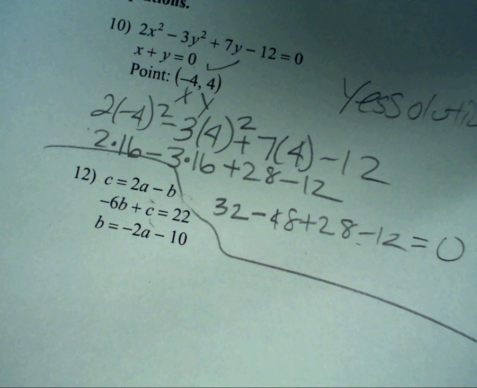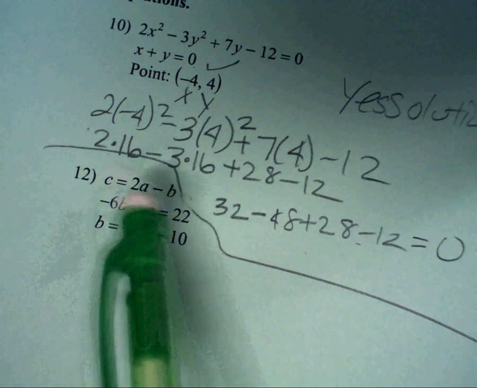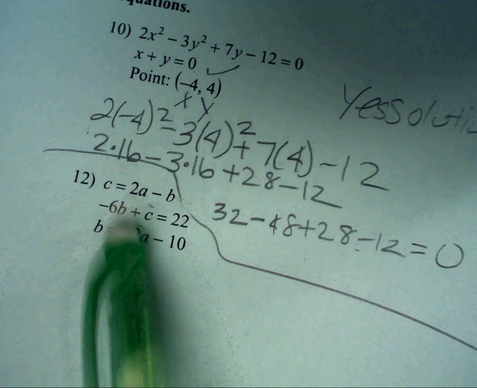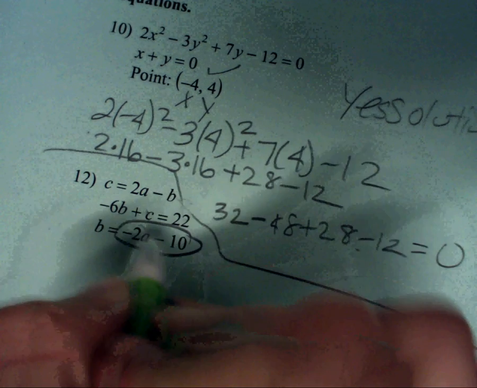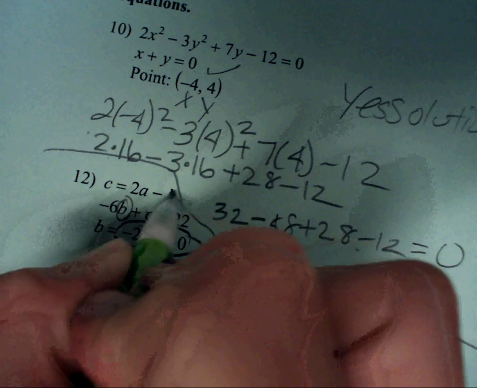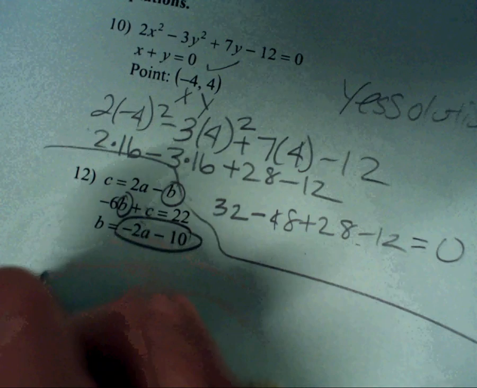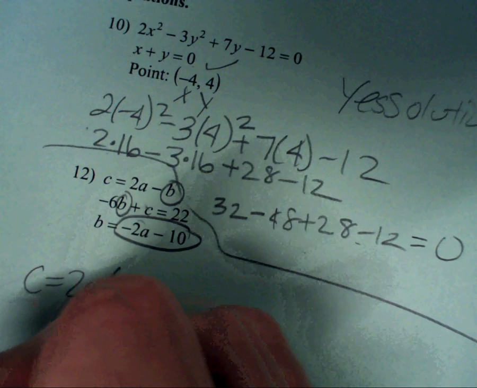The reason being is then you would have two equations with the same variables. If you substitute C into the second one, these two don't have the same variable. So in substitution, the substituting has to happen in two equations. So this will be substituted for the B here and the B here.